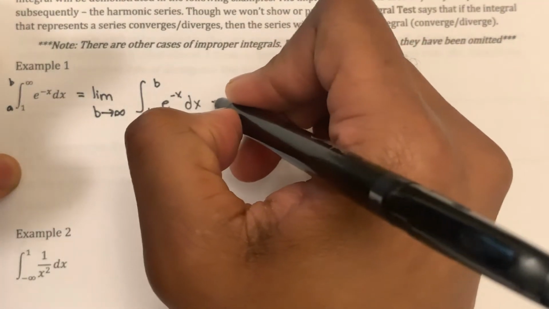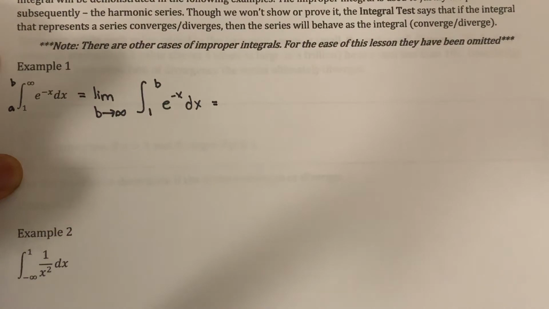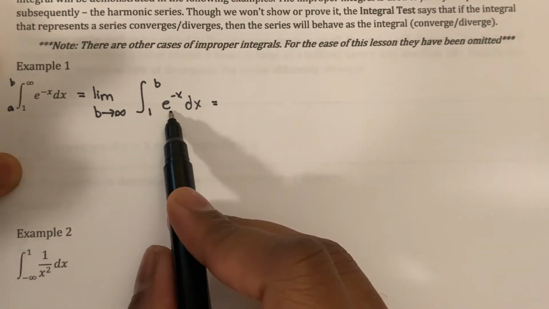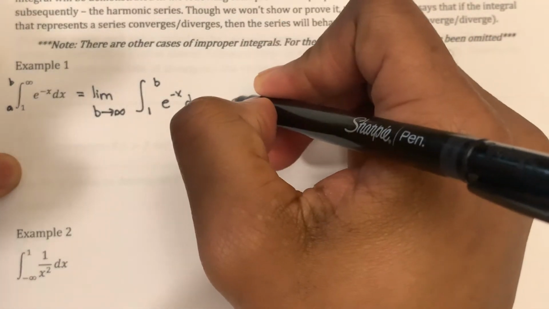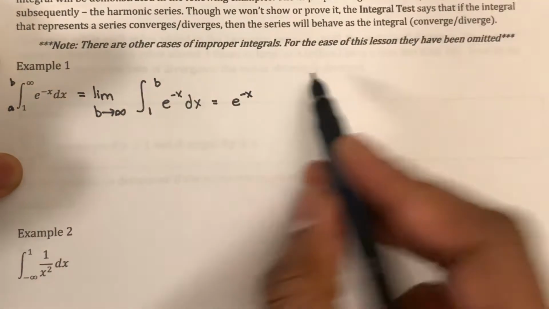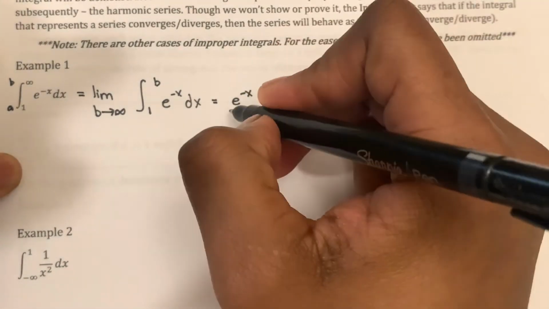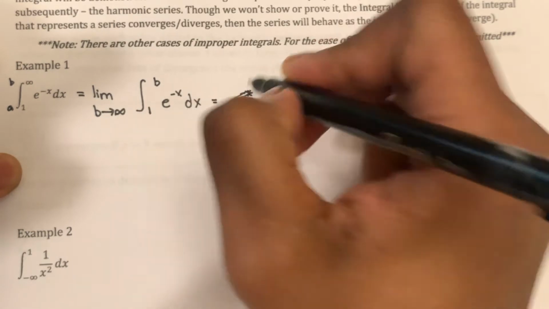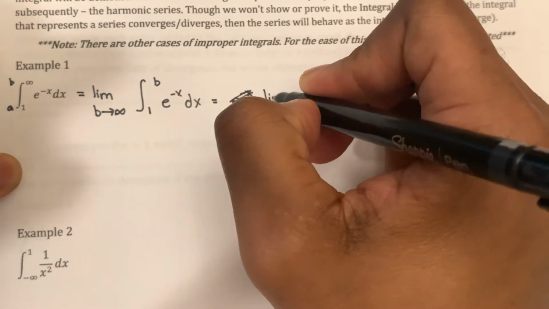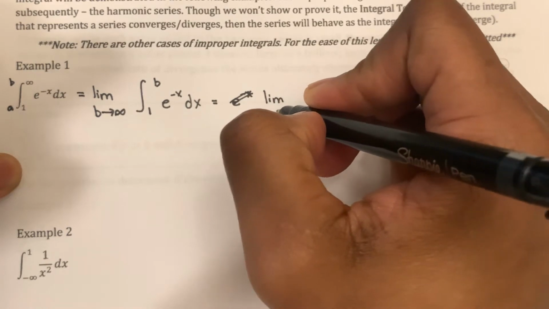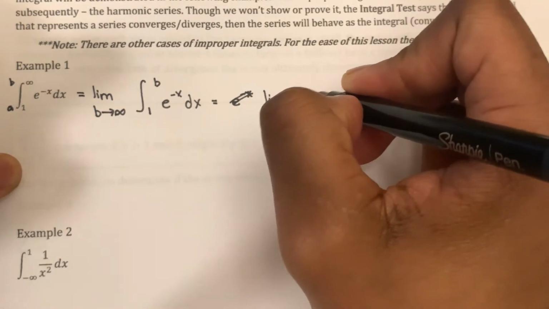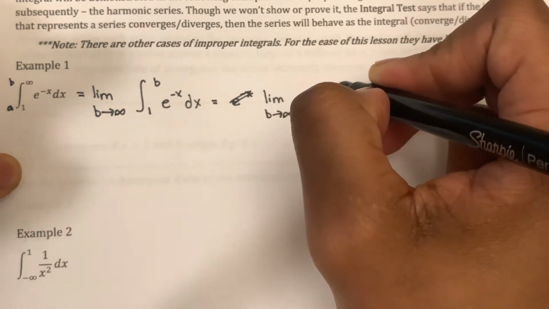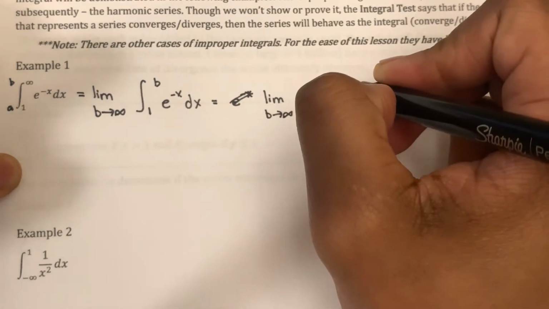Now from here, we just integrate like we generally would. The antiderivative of e to the negative x is e to the negative x divided by the derivative of negative x, which is -1. So dividing by -1 is the same as multiplying by -1. Excuse me, I forgot my limit. So we need the limit as b approaches infinity of negative e to the negative x evaluated from 1 to b.